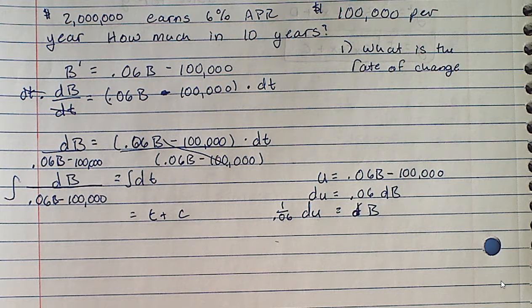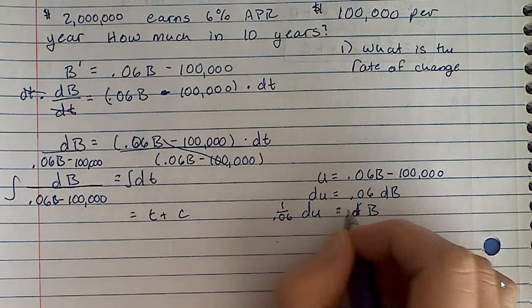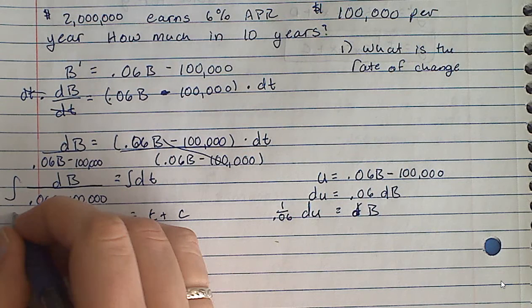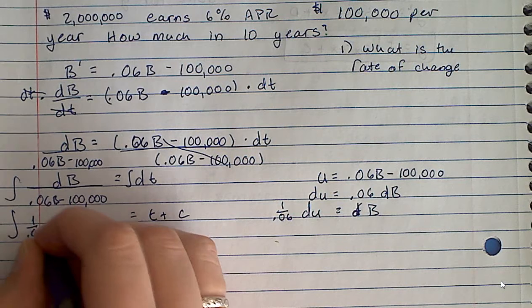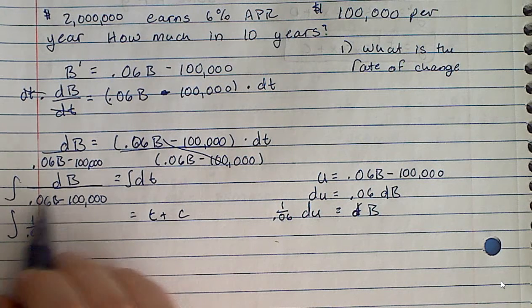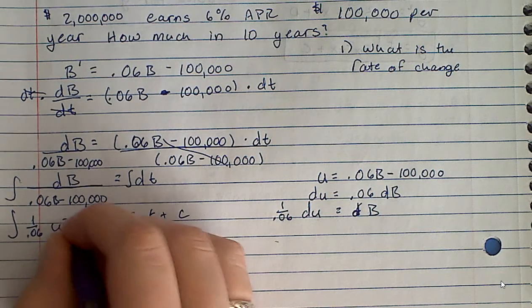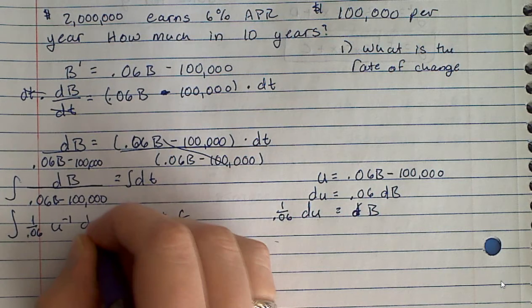It's fine. Okay. So then over here, I'm going to replace dB with 1 over 0.06, and then instead of this being 1 over u, I'm going to write this as u to the negative 1 power, and then du.